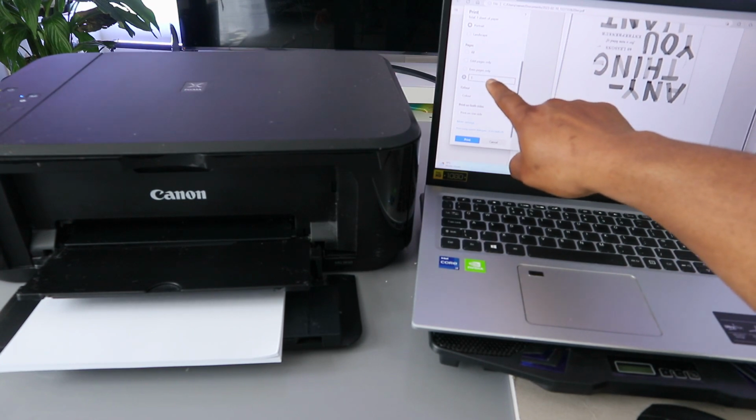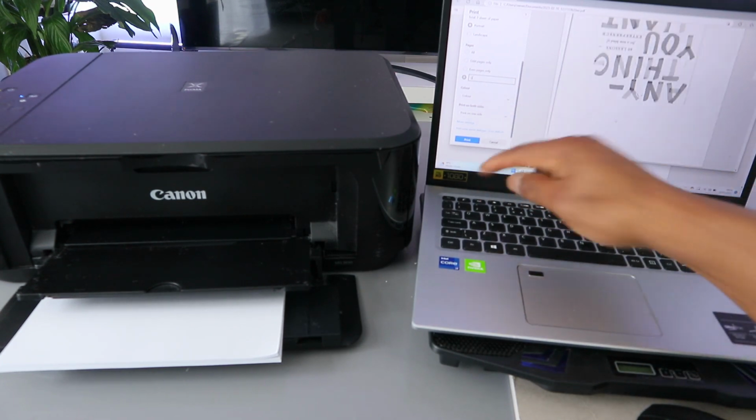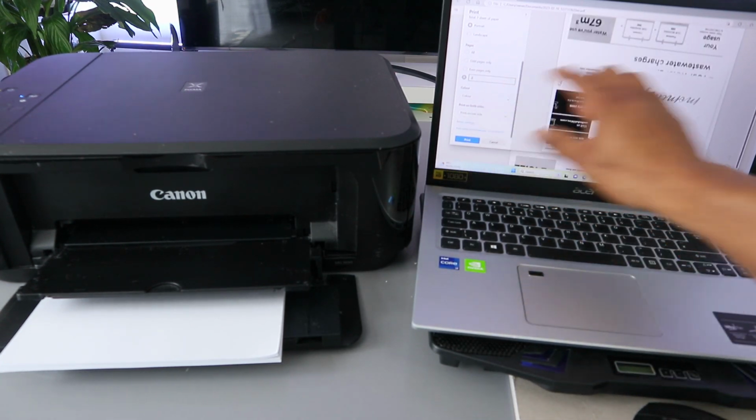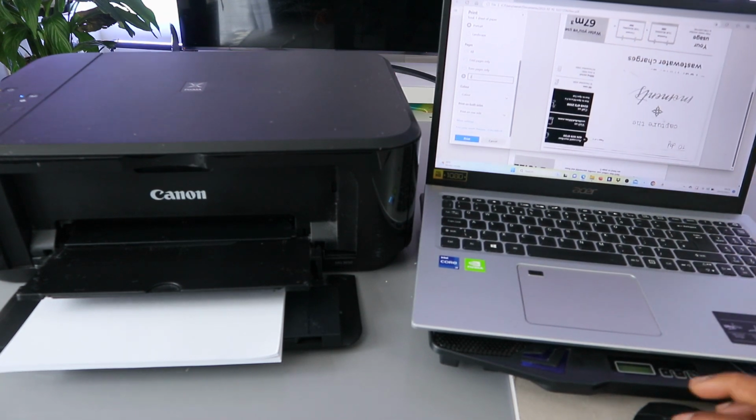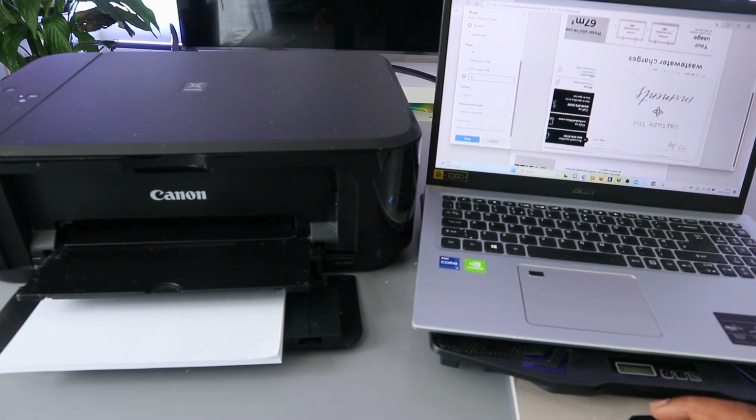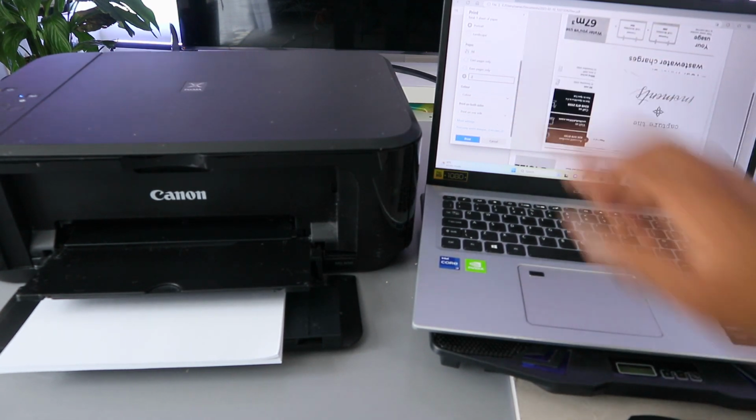So you can add the number of the page, or say you want to print page 2. When you type the page number, it will print that specific page. You can see it changes for us to print only this page. Okay, but we want to print all of them, so I want to print all, select all.